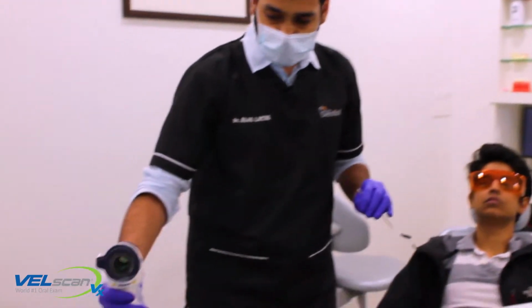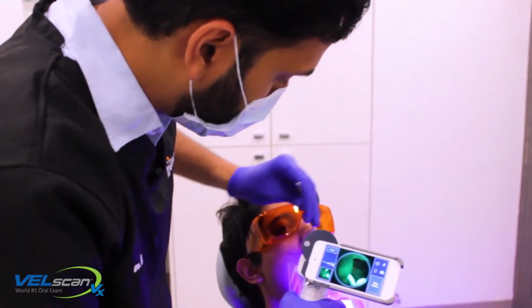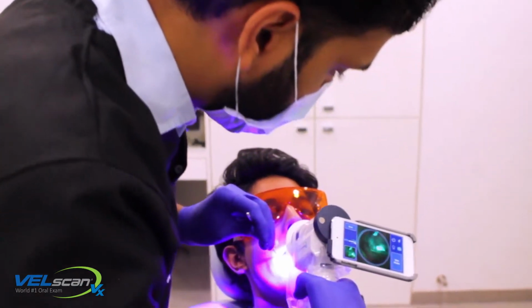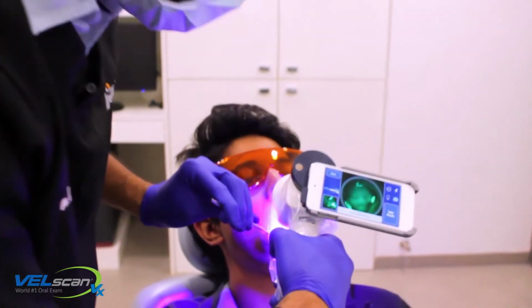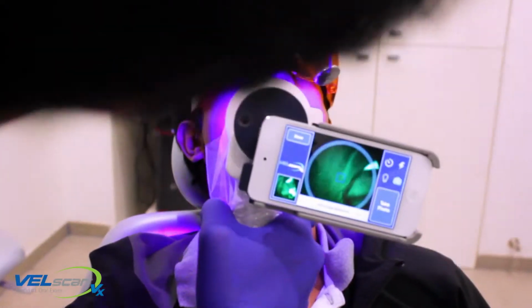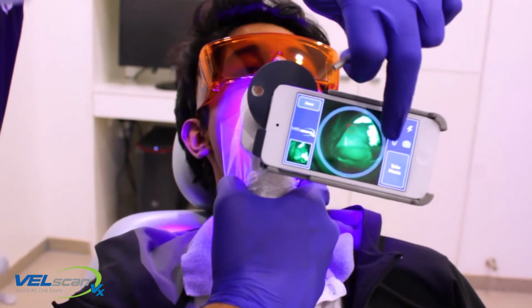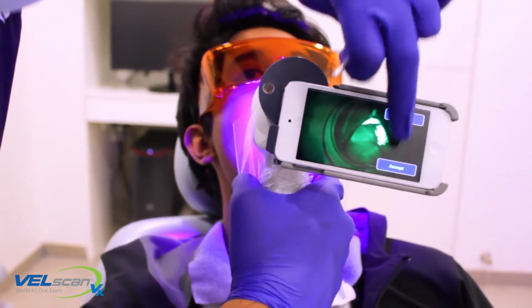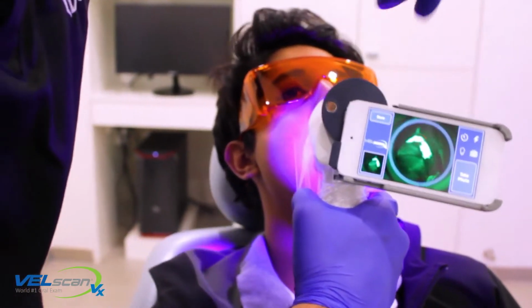What happens next? So we are going to scan all the soft tissues, the buccal mucosa bilaterally, the floor of mouth, the tongue, the labial mucosa, the hard palate and the soft palate. If at any point we feel that there is loss of fluorescence, we can actually capture it and store it for our further reference.